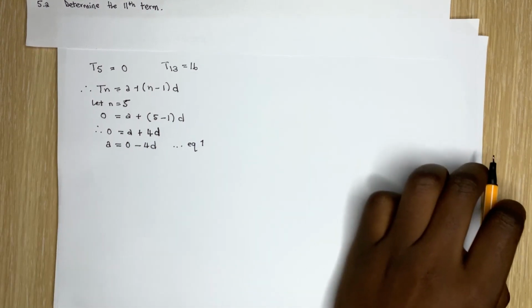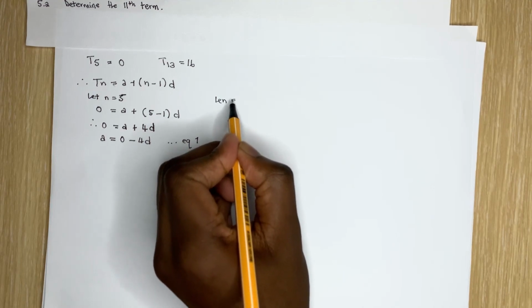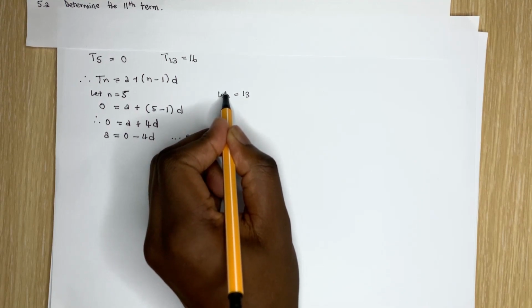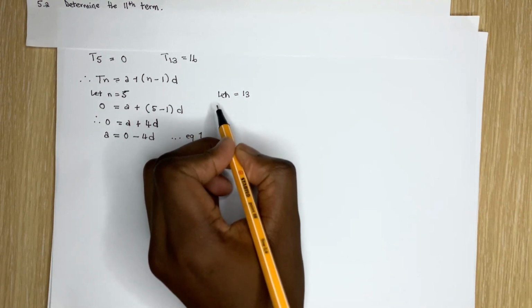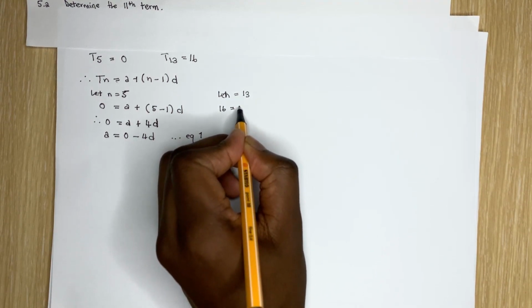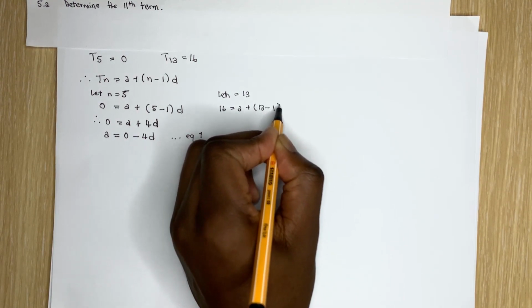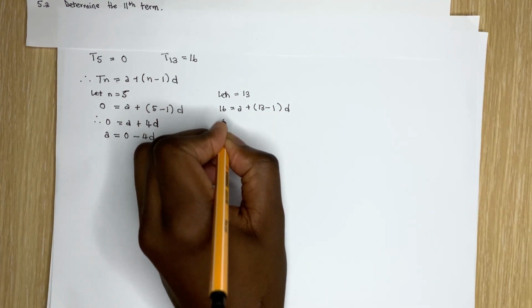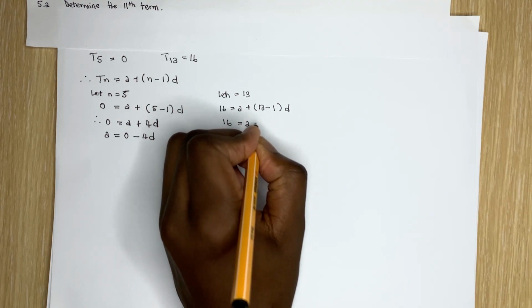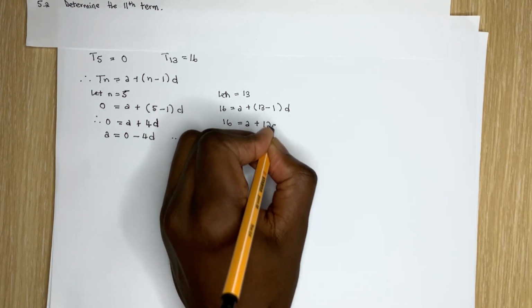On the other hand, we can also consider T13. So if we let n equals to 13, we have 16 equals to A plus 13 minus 1 into d. 16 equals to A plus 13 minus 1, that's 12, times d, plus 12d.